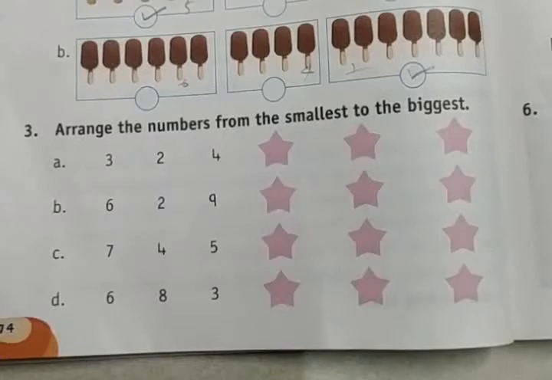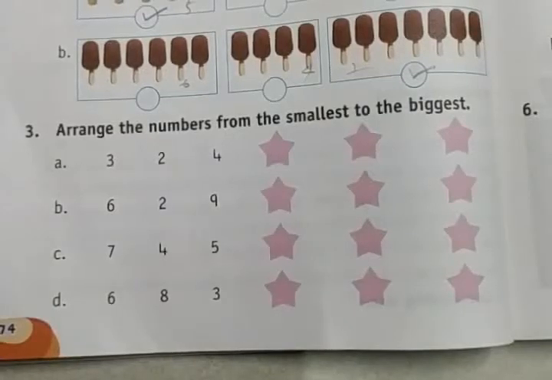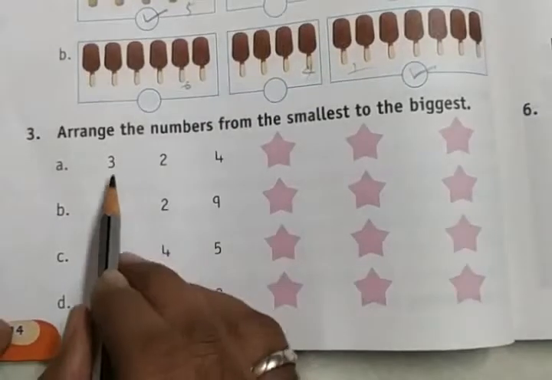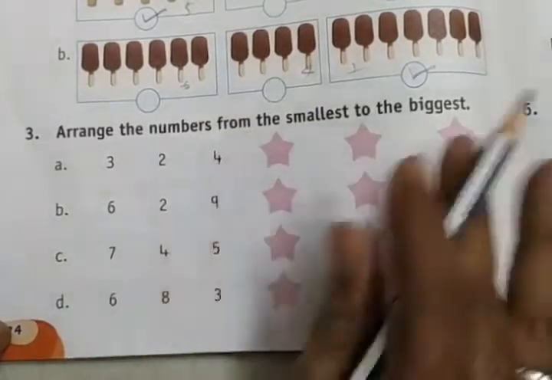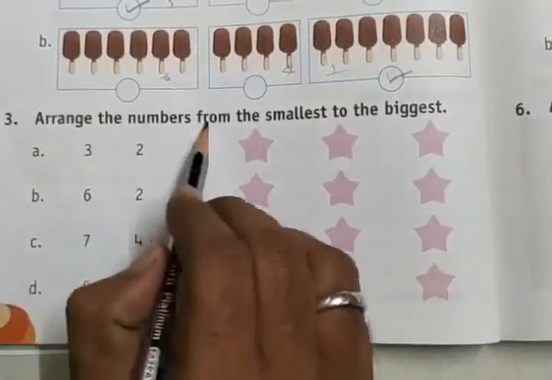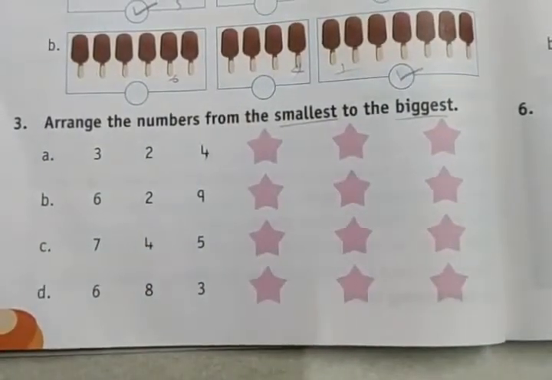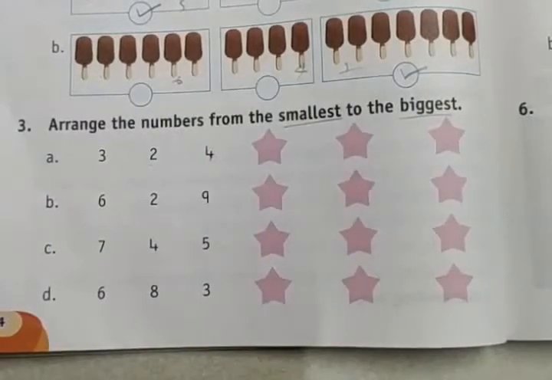Arrange the numbers from smallest to the biggest. Clear? Here 3, 2, 4. Which is the smallest number? So arrange the numbers from smallest to biggest. Smallest number first and biggest last. This is also called ascending order.